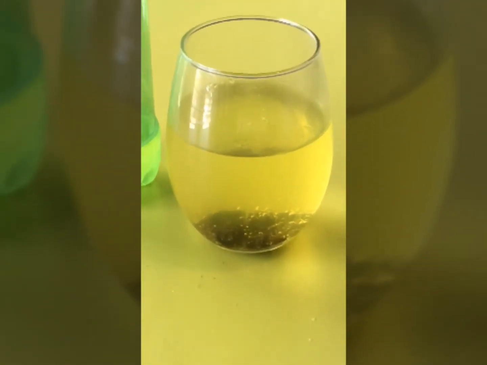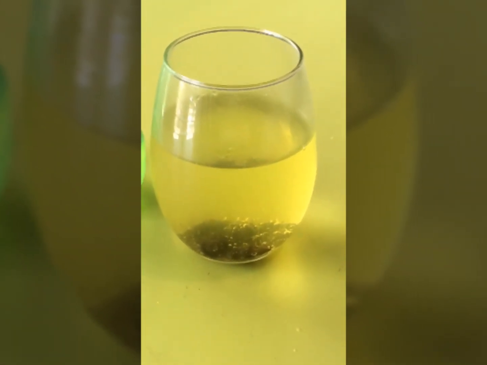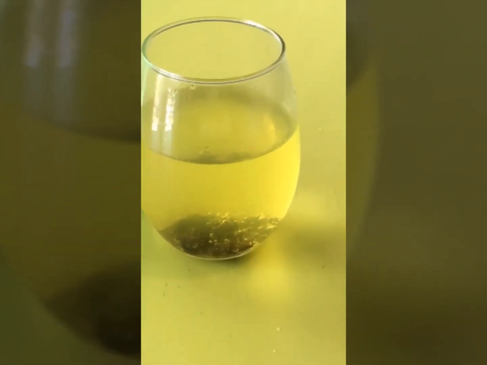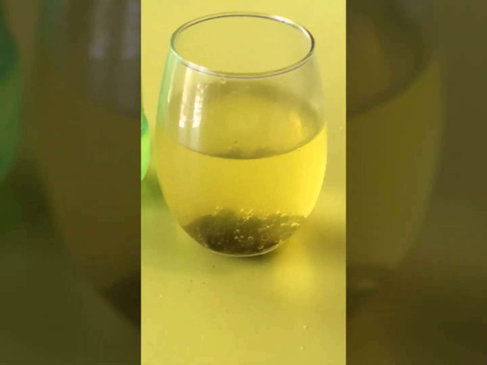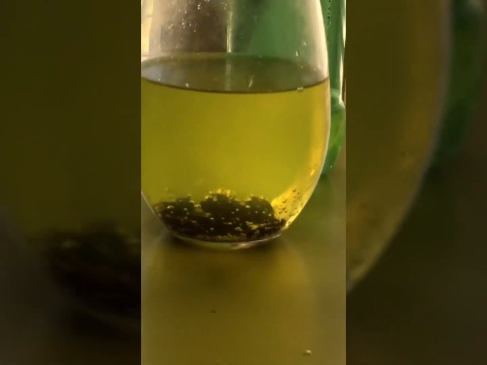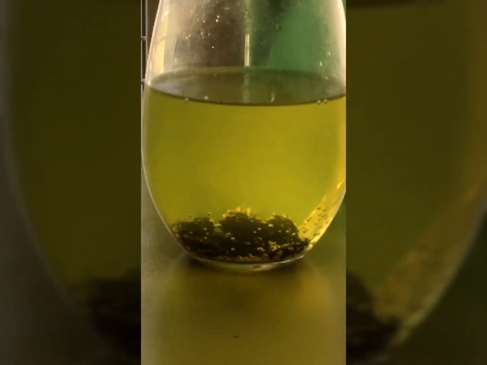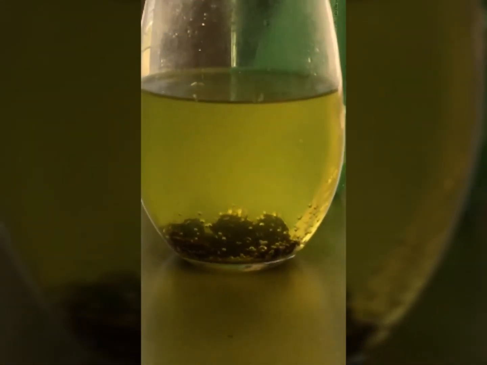When some of the bubbles burst, the raisins sink down again and start to collect more bubbles before bubbling up again. Isn't that neat? Let's see if I can get closer. Watch them go. Look at all those bubbles. Have fun doing this at home.